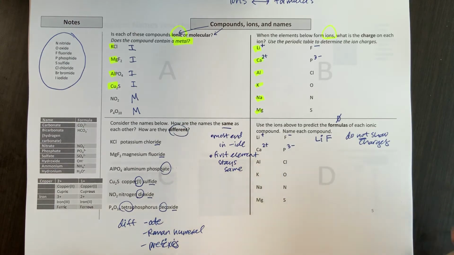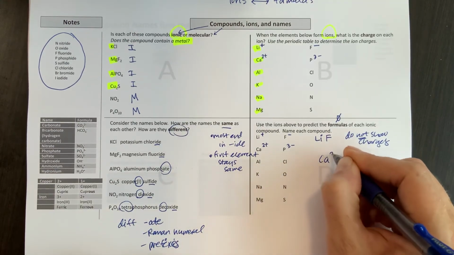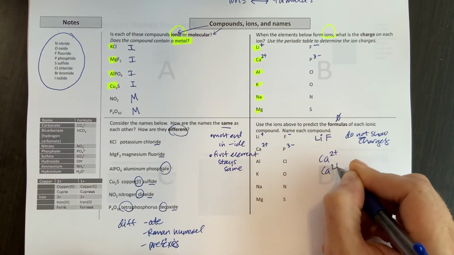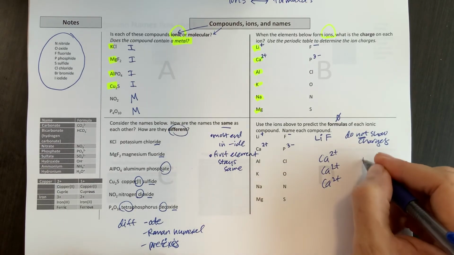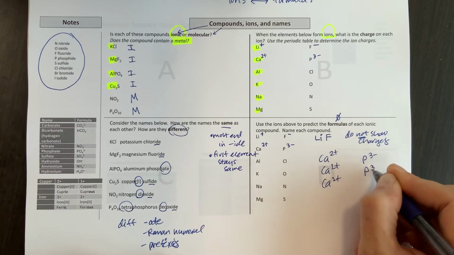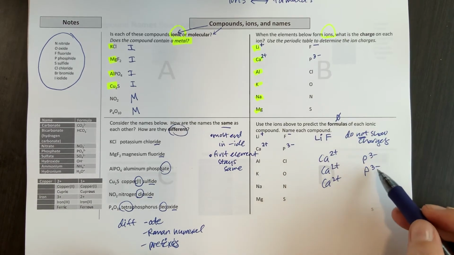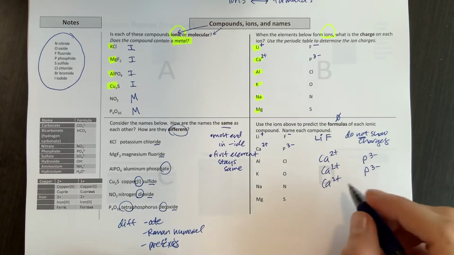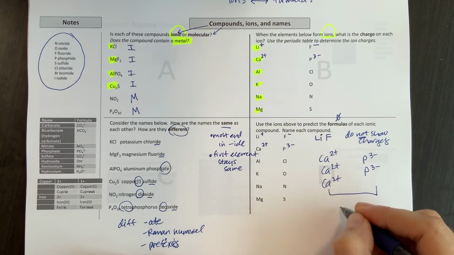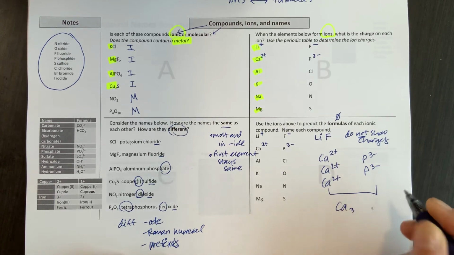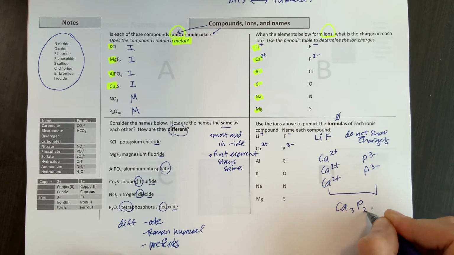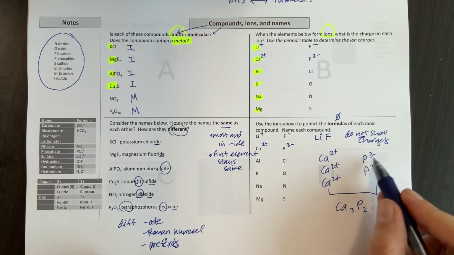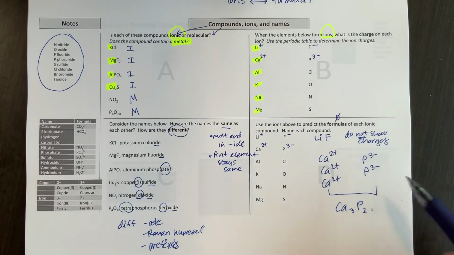6 is going to be a good number to work towards. If I have calcium 2 plus, calcium 2 plus, calcium 2 plus, that gives me 6 positives. And then if I have 2 of these phosphides, that gives me 6 negatives. And so those combine together to give me Ca subscript 3 for 3 calciums, and then P, I'm going to say subscript 2 because I have 2 of those phosphides. All right, so I have a total net charge of 0.